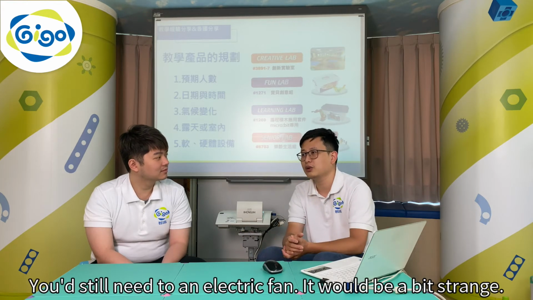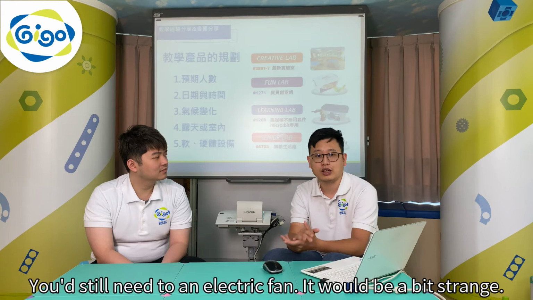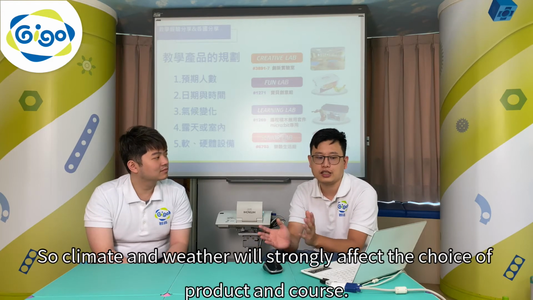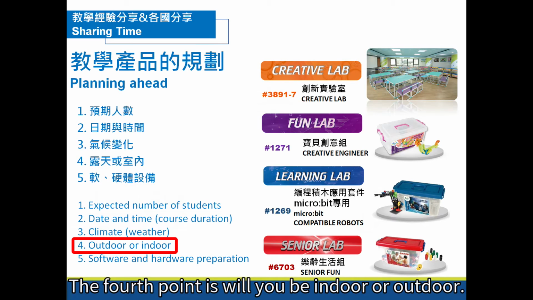You still need an electric fan. It would be a bit strange. So, climate and weather will strongly affect the choice of product and course. The 4th point is, will you be indoor or outdoor?